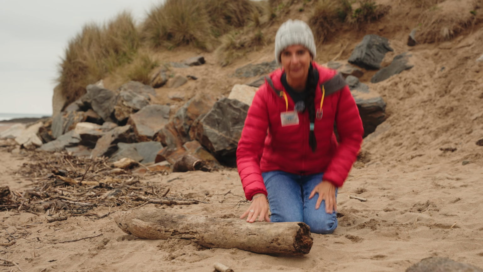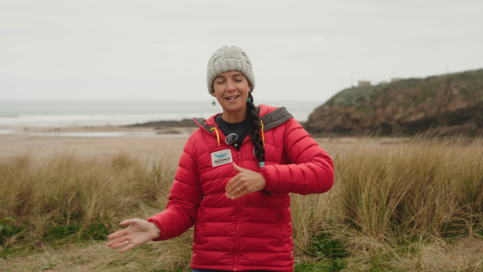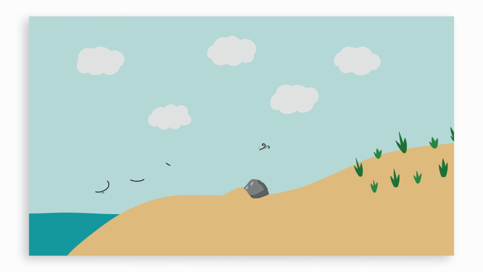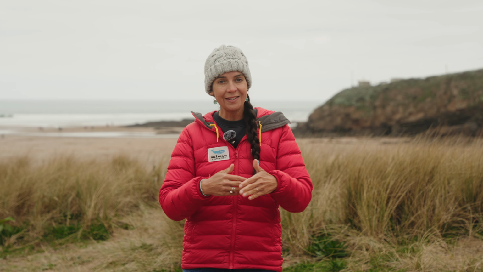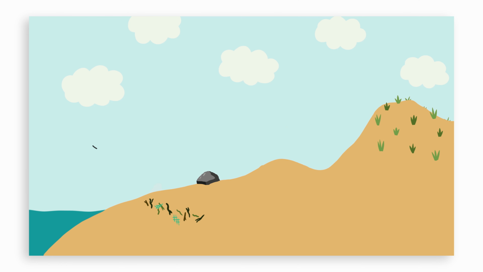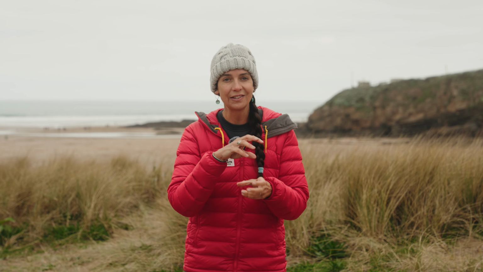Let's go see how that happens. So when we've got these strong winds, they blow the dry sand up the beach. The energy of that sand moving gets stopped by the obstacle, where the sand then falls. Over time, the more wind brings more sand up, and it might start to fall over the back of the obstacle, and that's where your little hill starts to form.